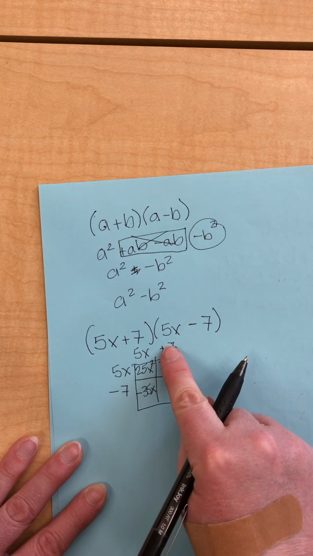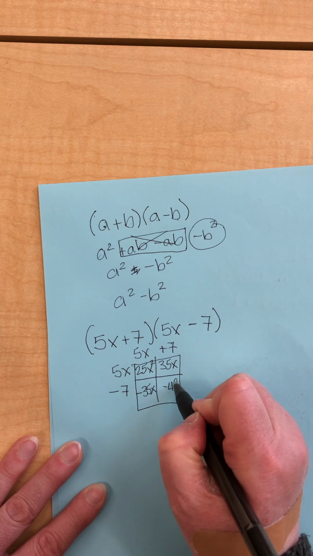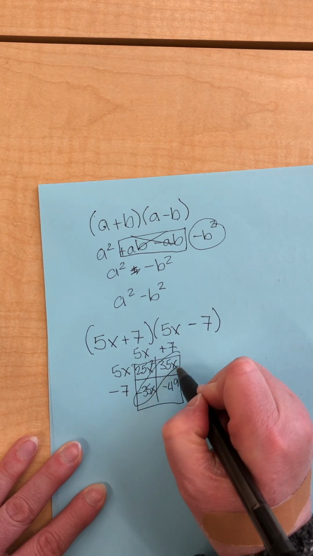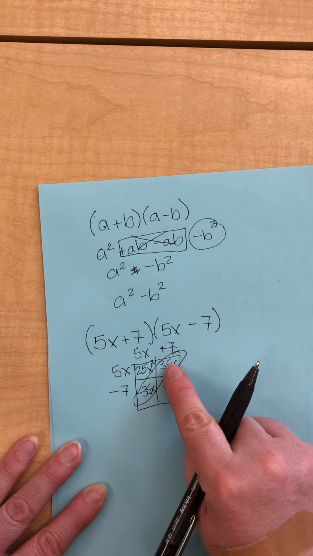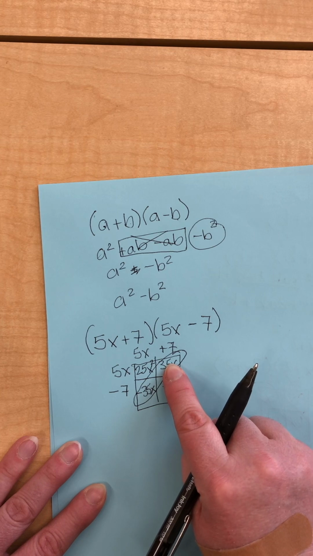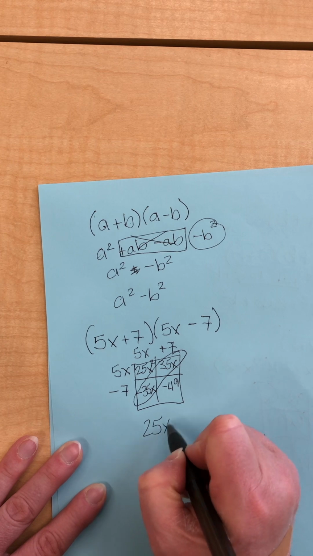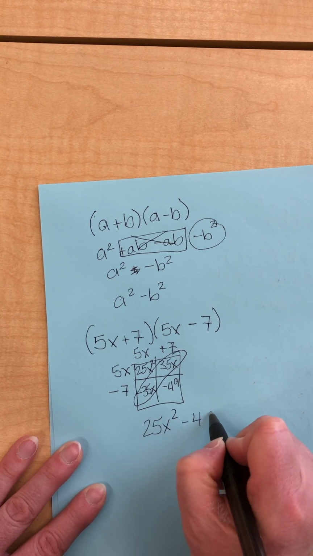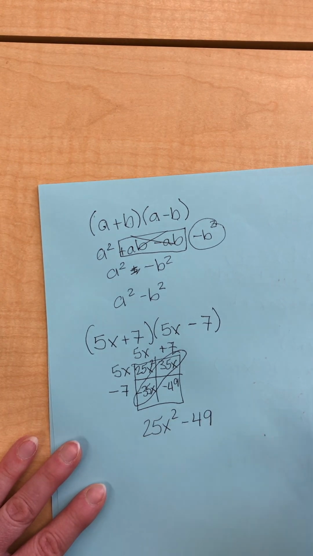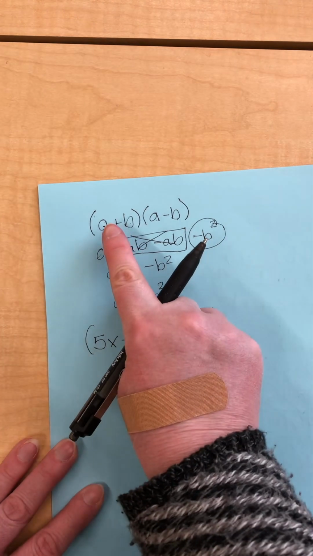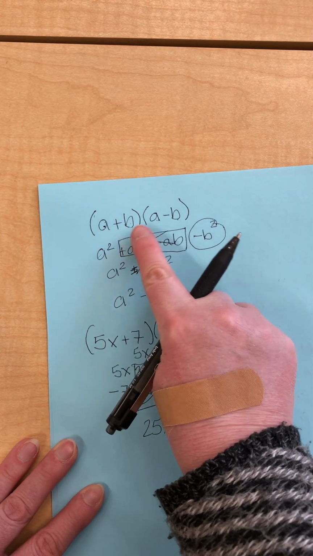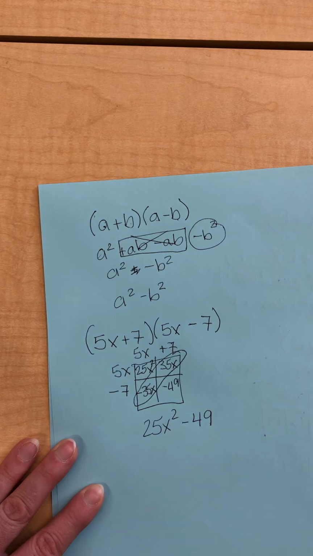And negative 7 times 7 is negative 49. When a diagonal has more than one thing in it, you combine it. Negative 35x plus 35x is 0. So we just have 25x squared minus 49. That's how we do the sum and difference of a product.